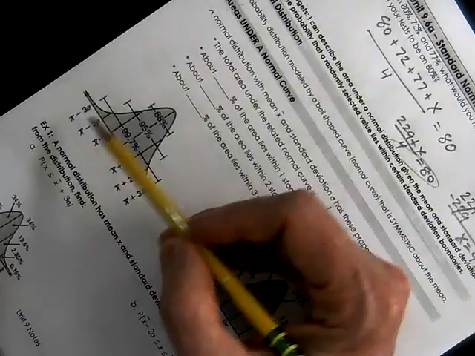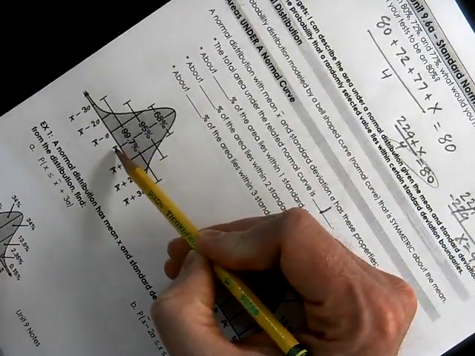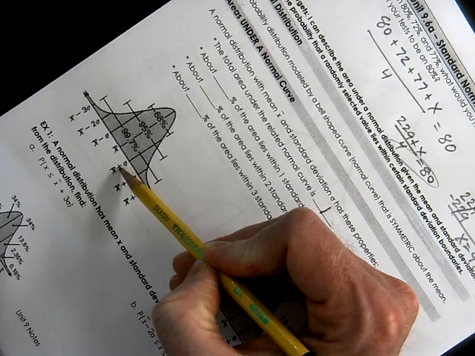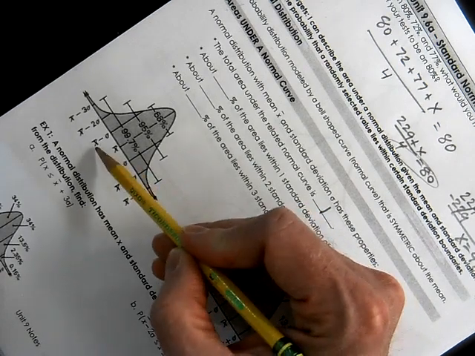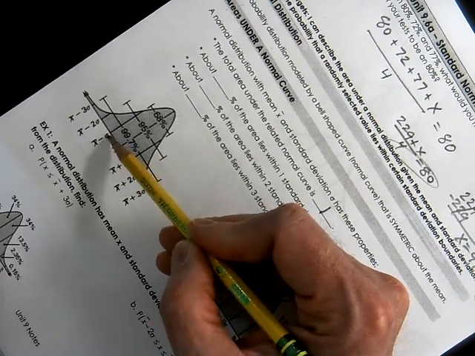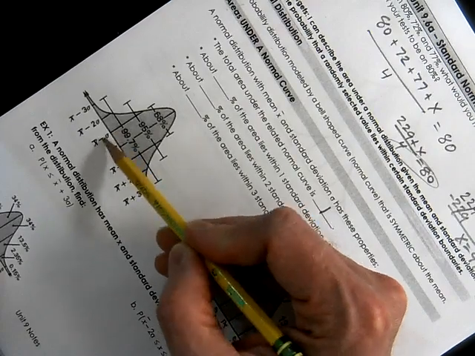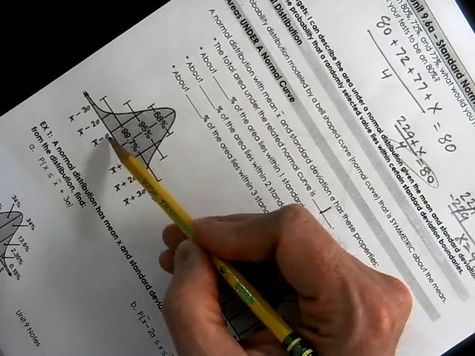Take a look at what 1 standard deviation is. Here's your mean, and you're going to add 1 sigma and subtract 1 sigma from x bar. So that's within 1 standard deviation.